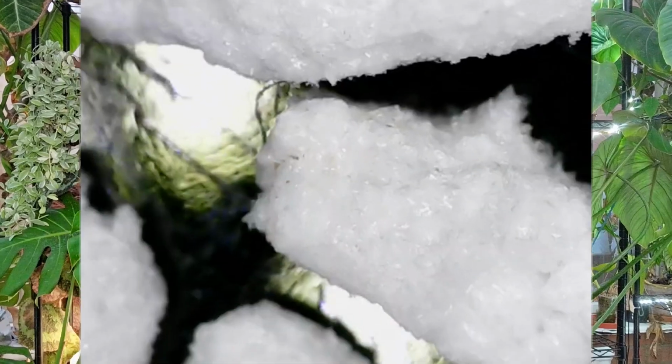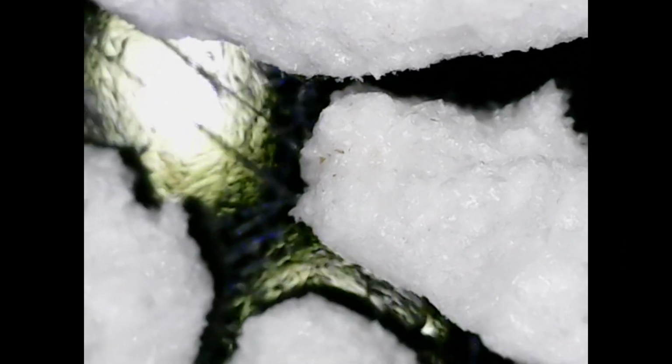The next material we're going to be looking at is perlite up close. And here you can see the perlite dry up close. And remember, perlite is kind of puffed volcanic rock. So think of it as volcanic rock popcorn. So you can see it almost looks like it could be fluffy clouds.